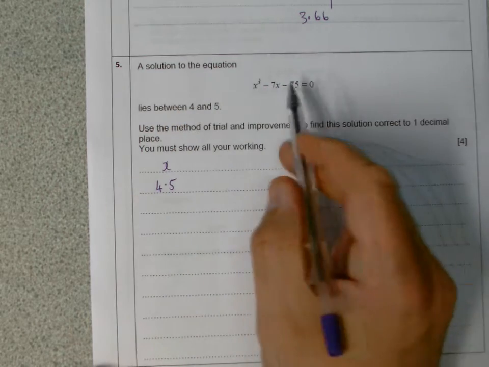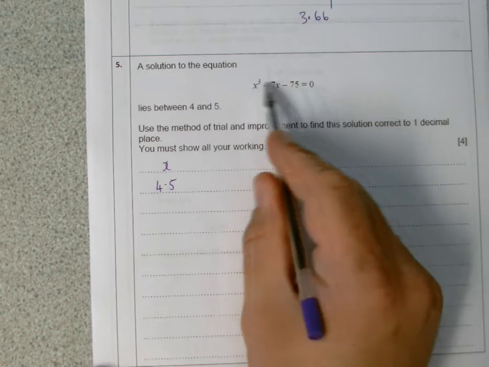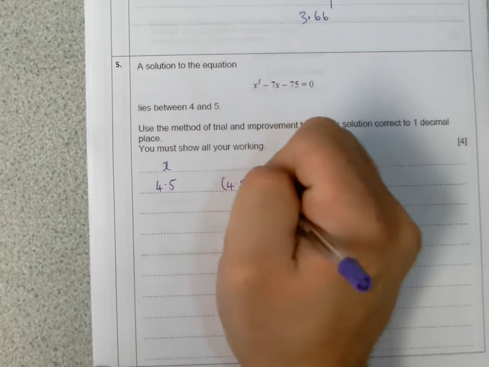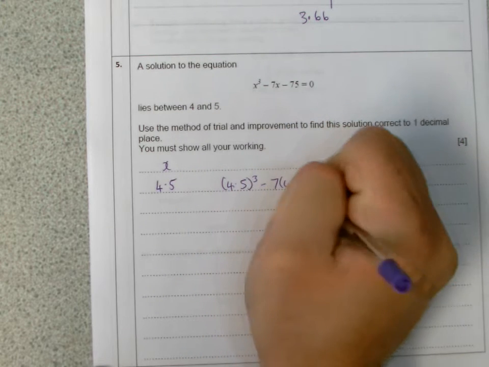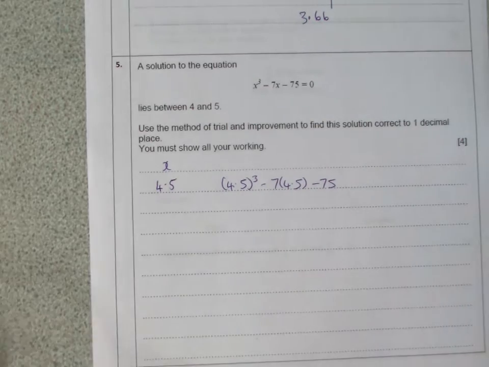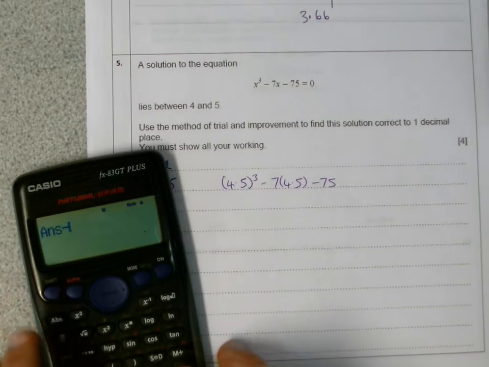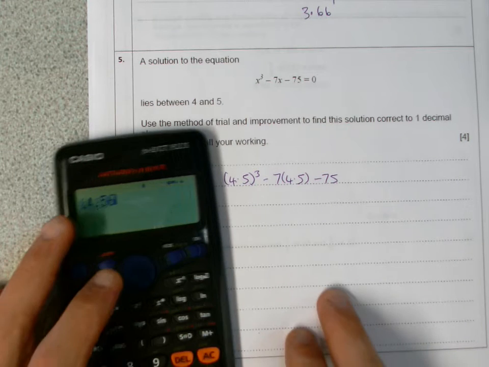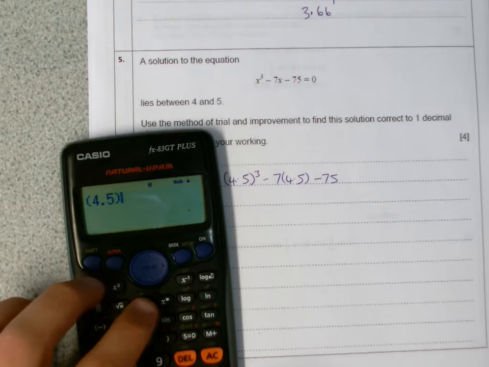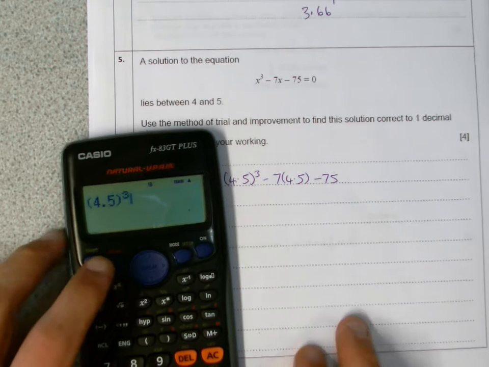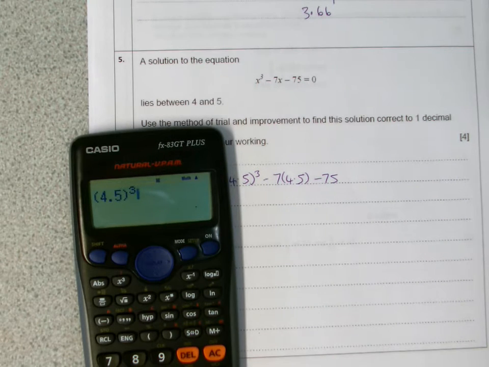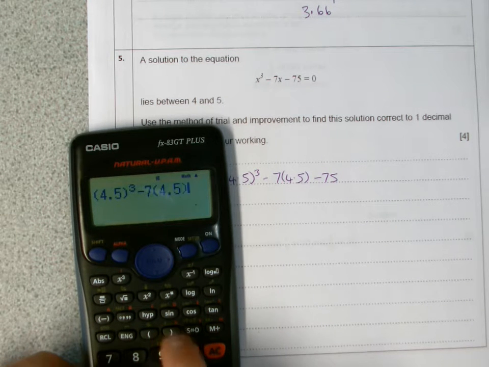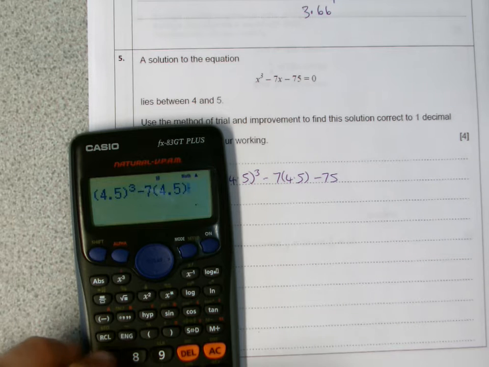Now with my calculator, I'm going to substitute 4.5 into this formula. This is what I'm going to type in my calculator. Instead of x, I'll put bracket 4.5, close the bracket, and then press the cube button. So 4.5 cubed, then take away 7 times 4.5, and then take away 75.